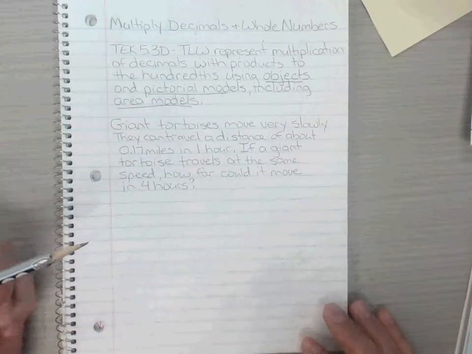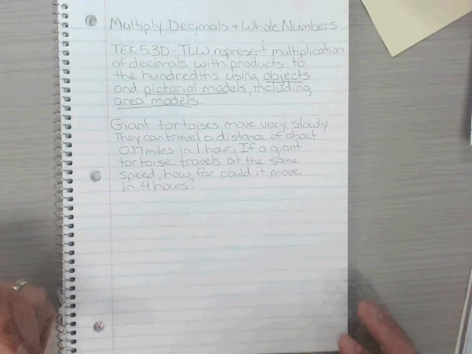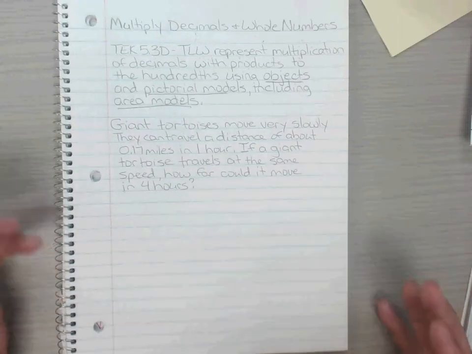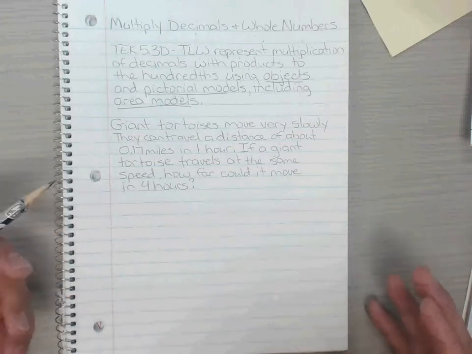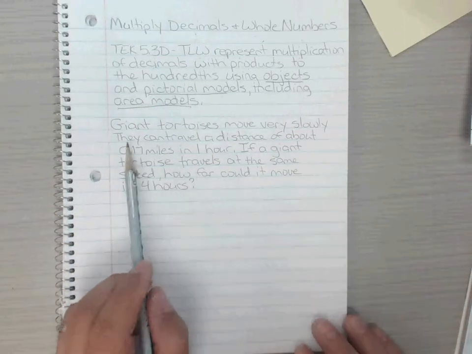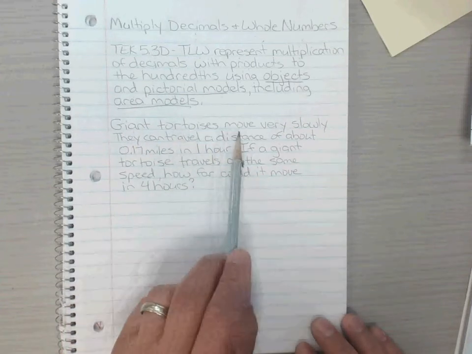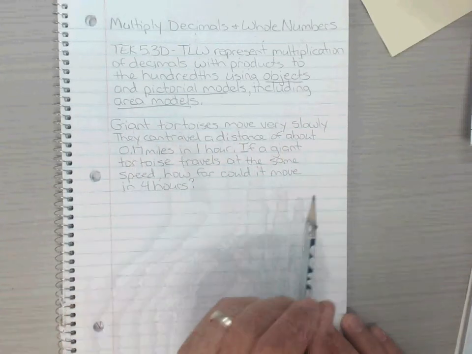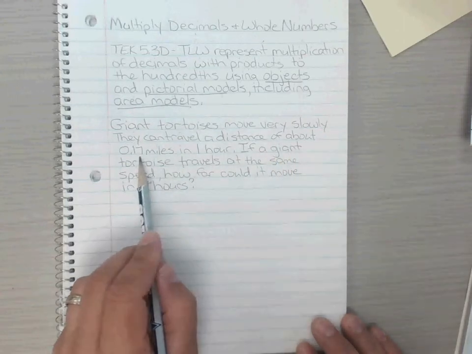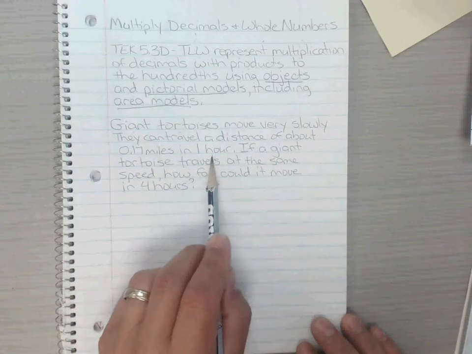So let's try one with the pictorial models, base 10 blocks, or objects. Now you don't have them with you, so let me just show you one way to do this. So our story is, giant tortoises move very slowly. They can travel a distance of about 1,700 miles in 1 hour.